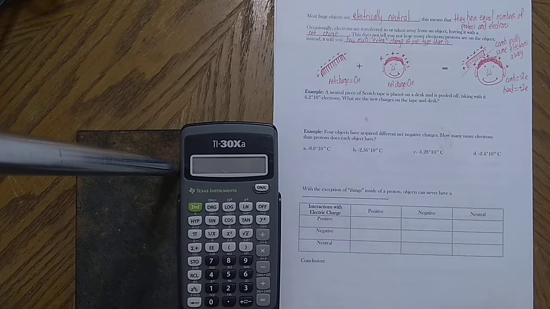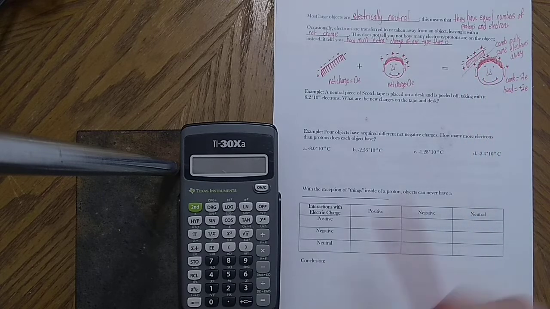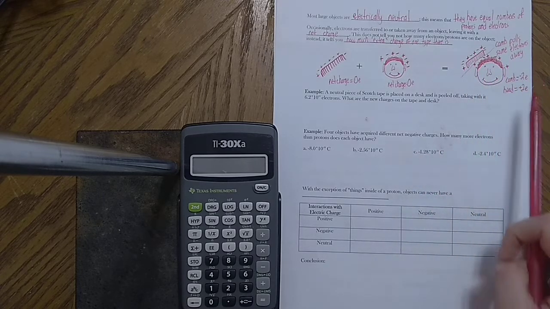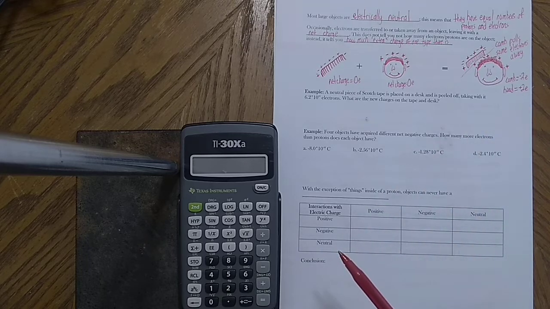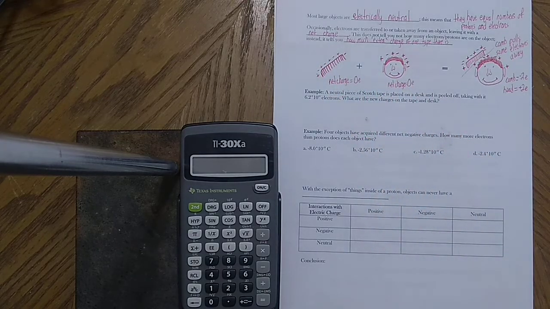Interesting. Okay, so the comb gained the electrons that the head lost. The comb now has a charge of negative 2e. The head has a charge of positive 2e. And again, like I said, obviously these objects are made up of more than 4 protons and electrons for each object. I'm just trying to simplify here. Okay, we're trying to make this as easy as possible with small numbers so we can understand.